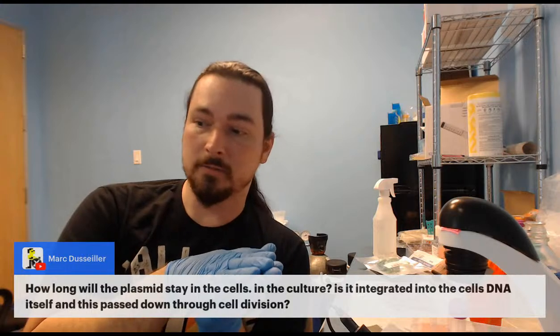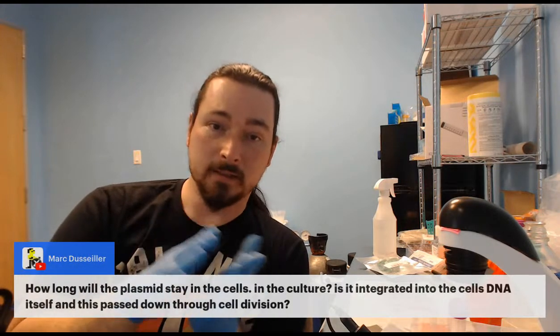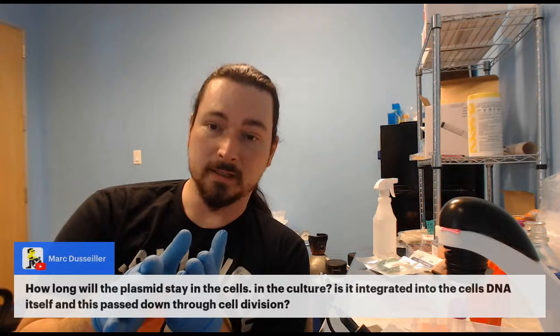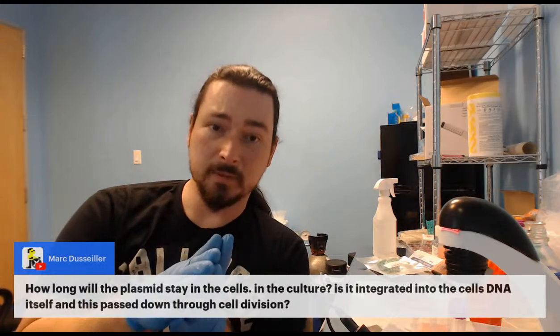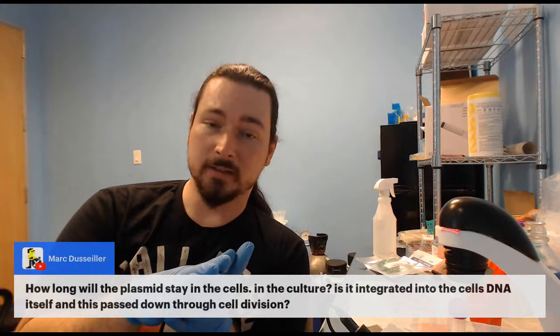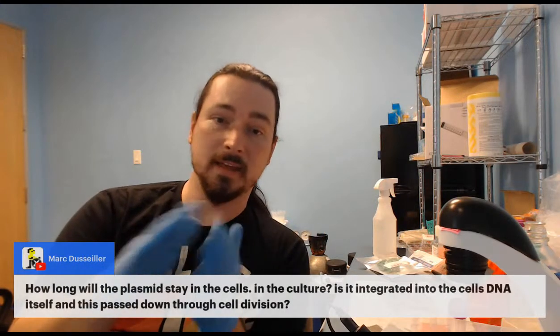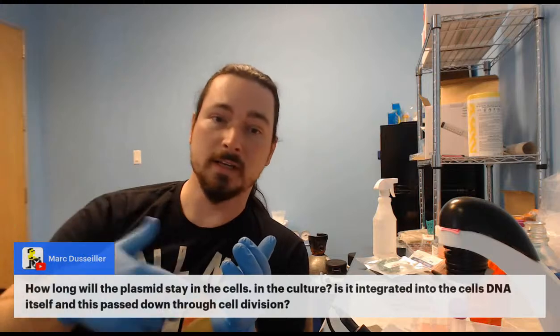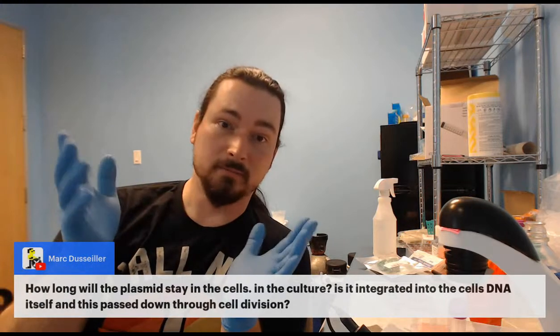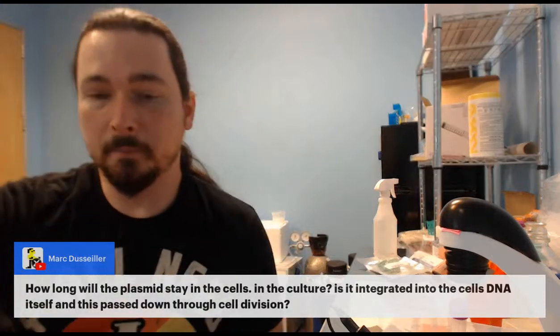Now, if the DNA does integrate, like if you keep selecting hard for a long time and randomly the plasmid integrates, then it can become stable and it'll actually integrate into the genome just by chance and stay there. Then you can just keep reproducing those cells, and they'll just keep reproducing that plasmid because now it's part of their genome.